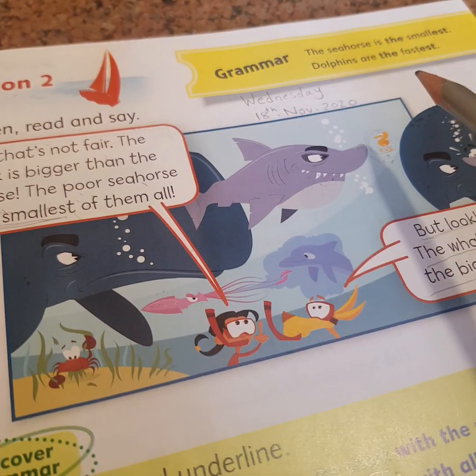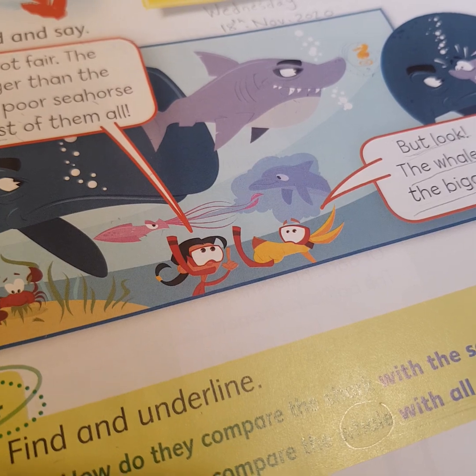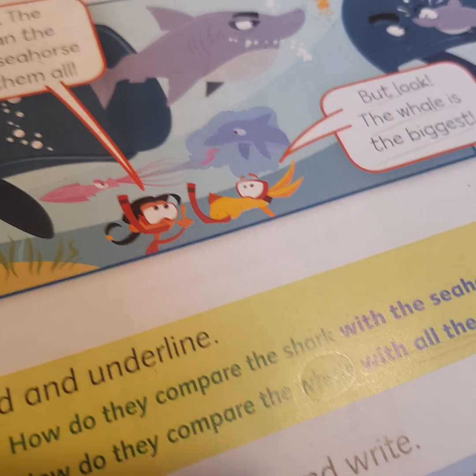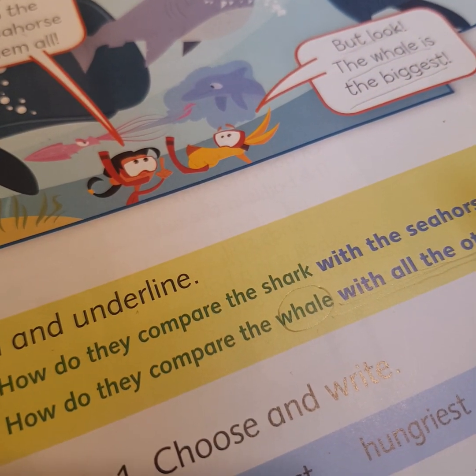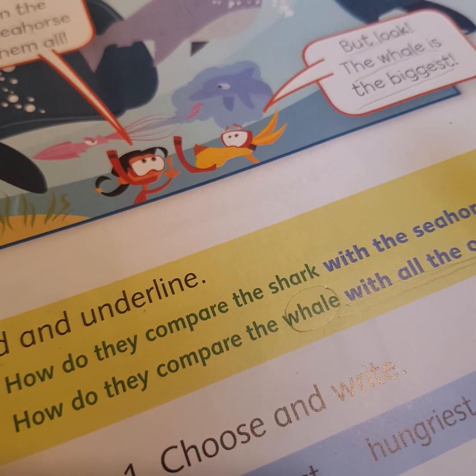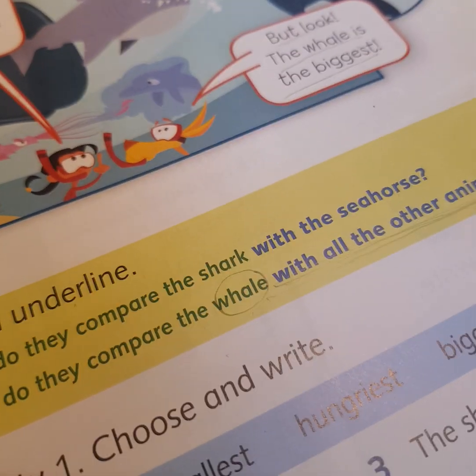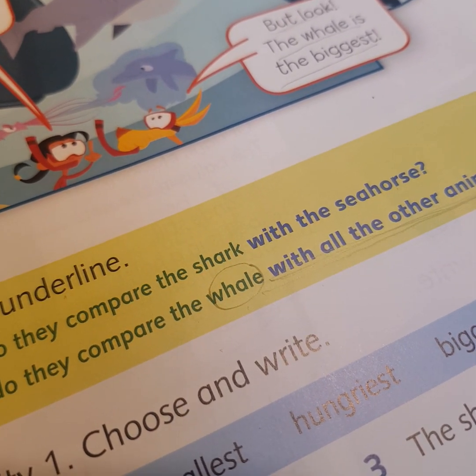Whale with all the animals. Yes, great job. We have to use the superlative form. So, how can we compare? What should we say? Yes, the whale is the biggest. The whale is the biggest.